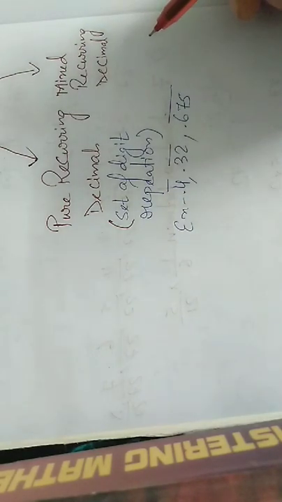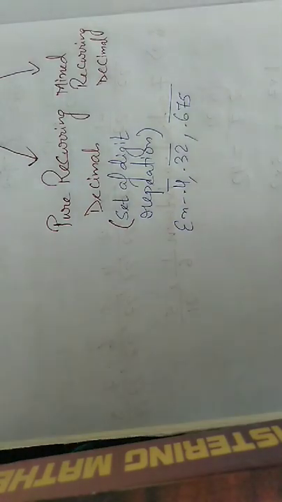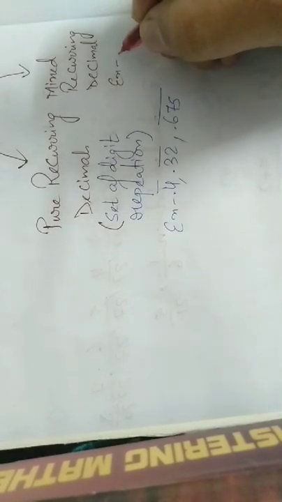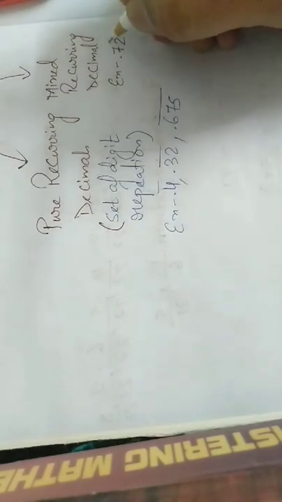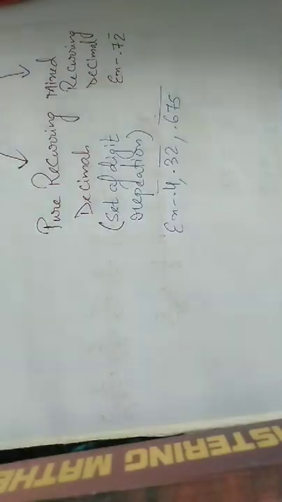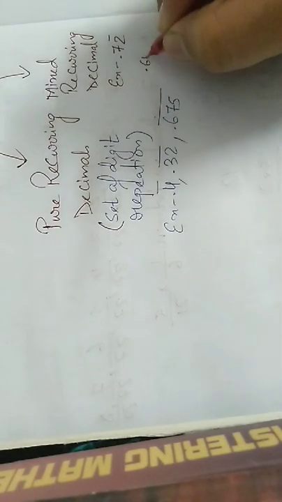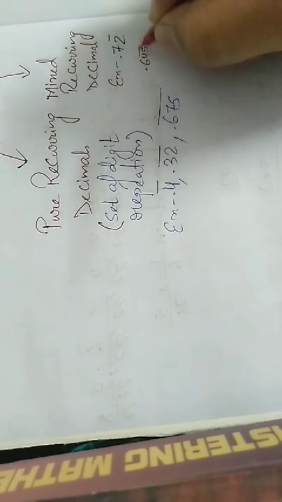What happens in it is that not all the digits are repeated. You'll understand better with an example. The example is 0.72 with the bar like this. One more example I'll give you, 0.645 with the bar like this.